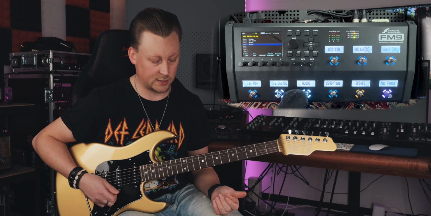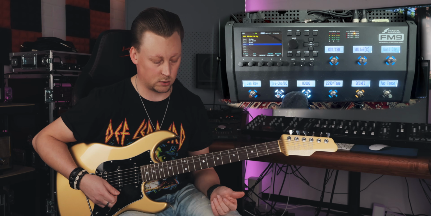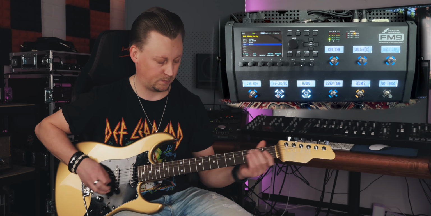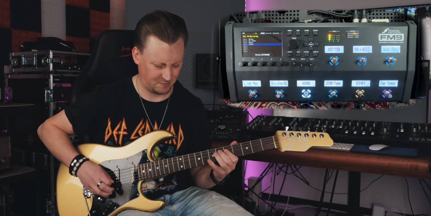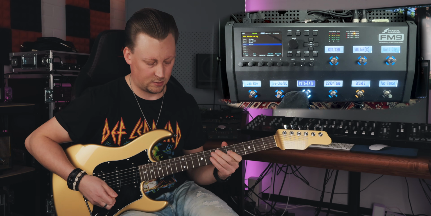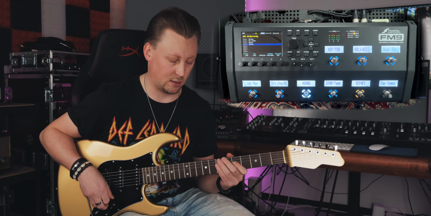Then we have a micropitch there, and there's also 2 mixes. Channel A is an increased mix. Channel B is like a normal mix.